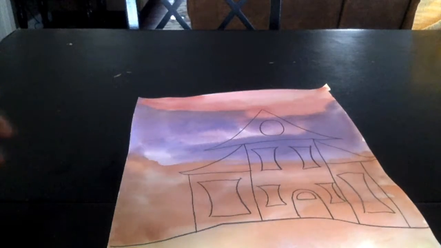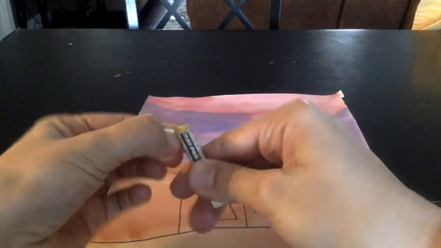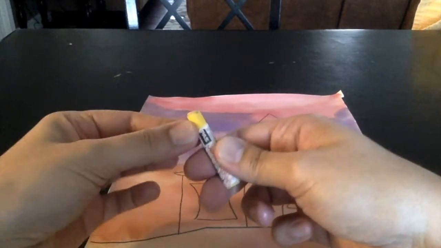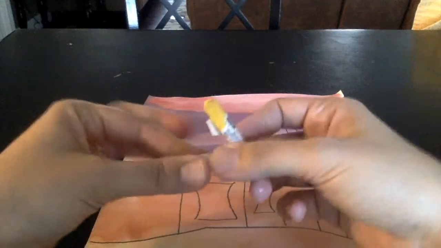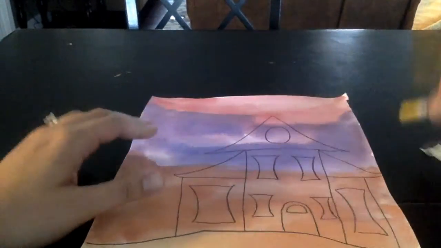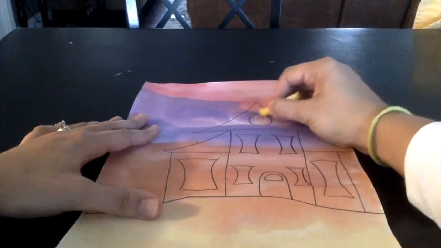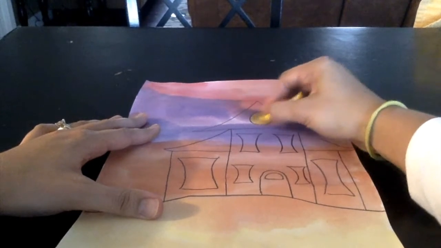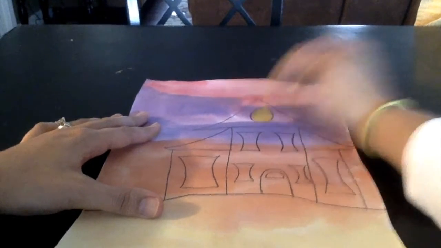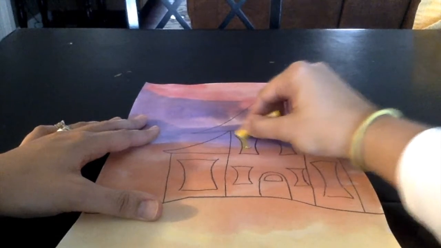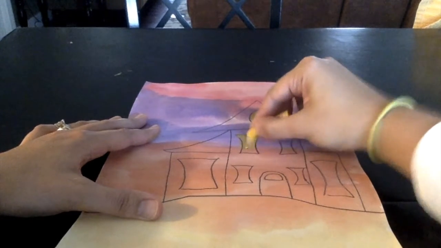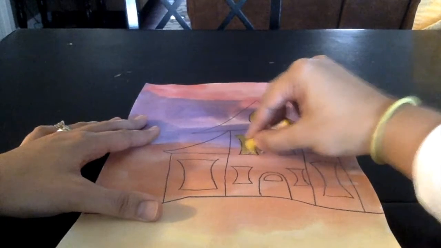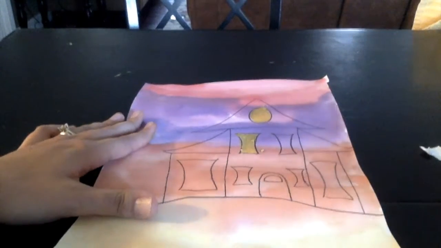Okay. The next step is you need to use your yellow first, because if you use black oil pastel first, it will get all over the yellow and it will get real messy. So if you need to peel some paper off your oil pastel, that's fine. All right, so I'm going to take my yellow. I'm going to color in all of my windows. I want to color them in very solid. Okay, so I'm going to do that, and when I'm finished, I will show you how to do the black.